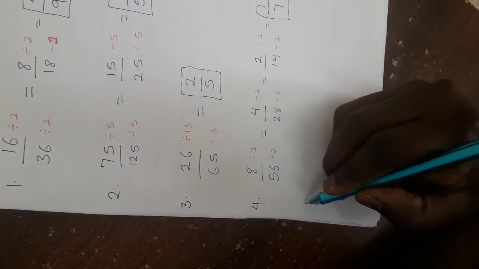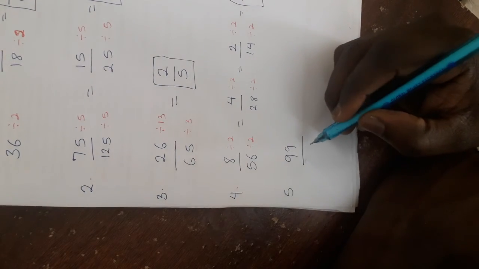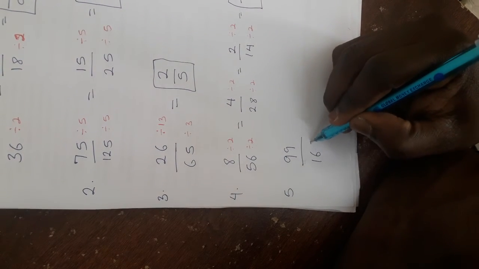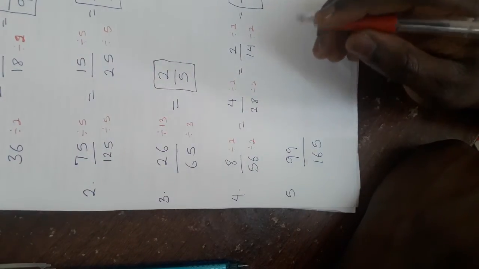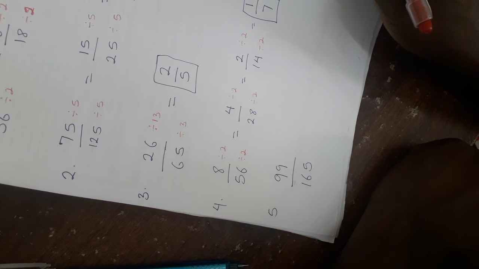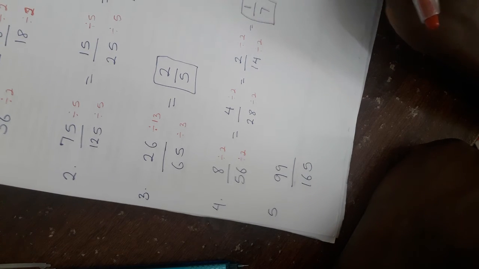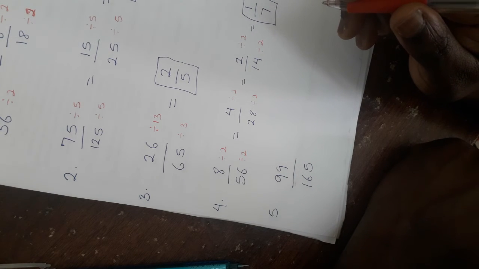Let us take the final example, example number 5. I have 99 divided by 165. Now, the numerator and the denominator are odd numbers, and it is not the case that both of them end with 5.